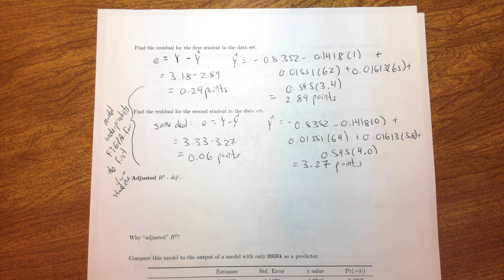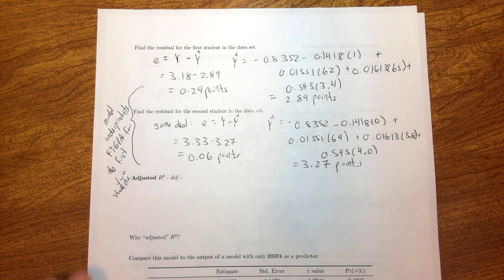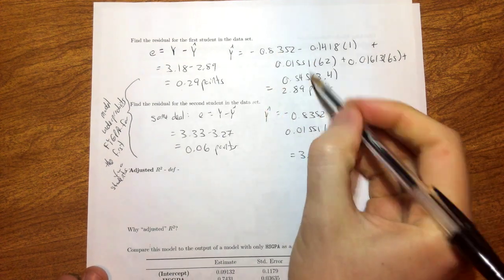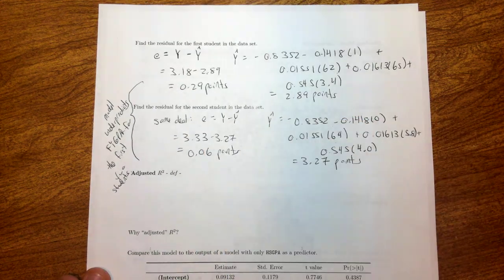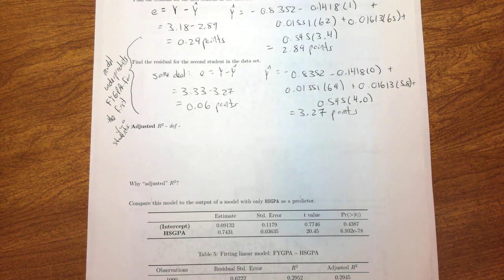Hey everyone, so just picking up where we left off on page 3 in our note packet, we were talking about multiple regression, and now we're finally delving into models that allow us to have more than one predictor. We talked about how to make a prediction, we talked about how to get a residual for this model, and now we're going to talk about adjusted R squared.